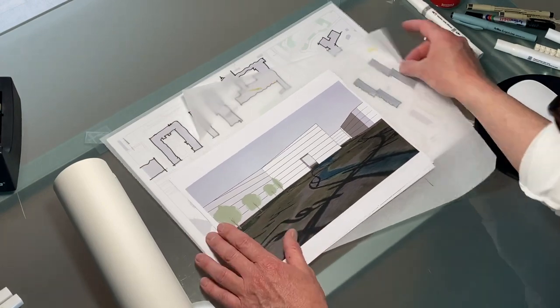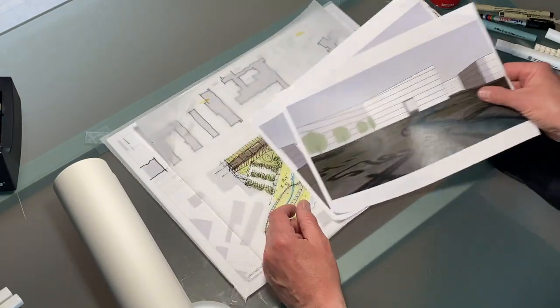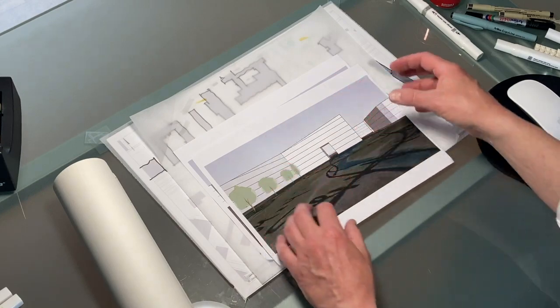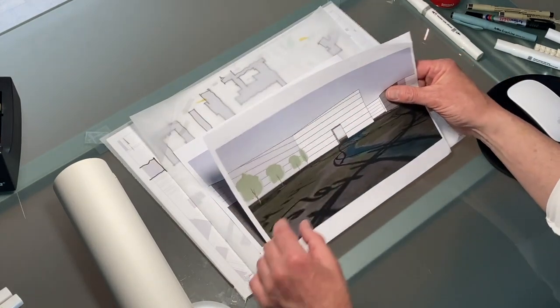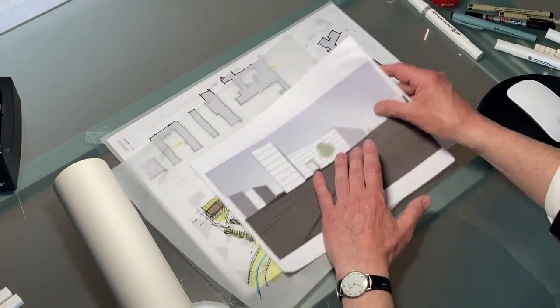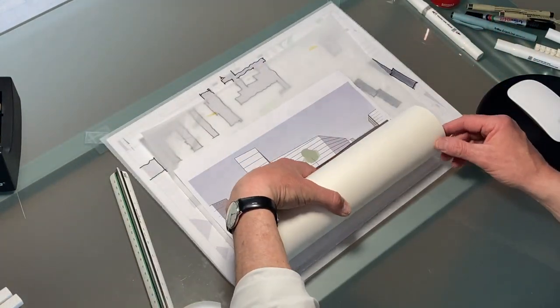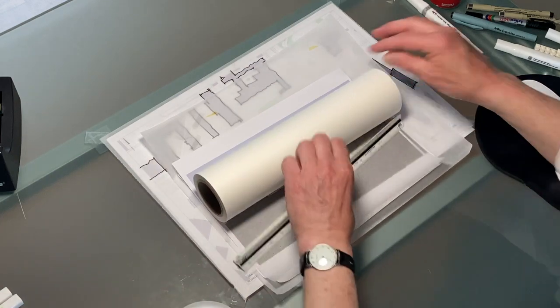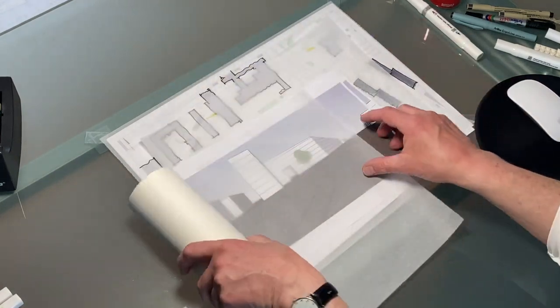So basically, again, now just like with the photo of this Lego model from before, I can trace this over and indicate what I think this could end up looking like. So I'm not going to finish that.